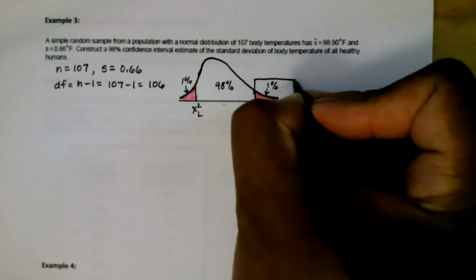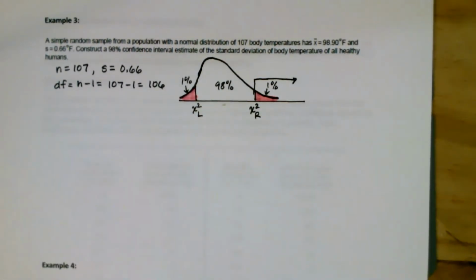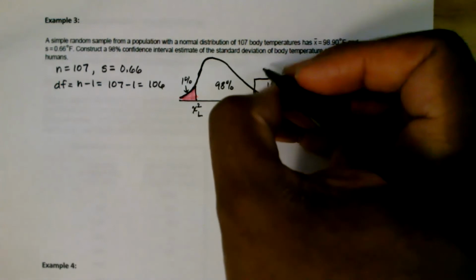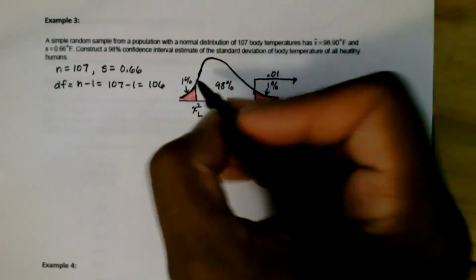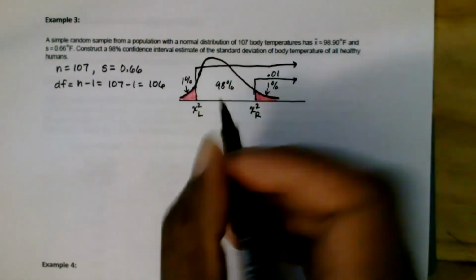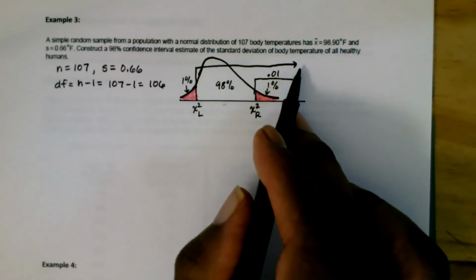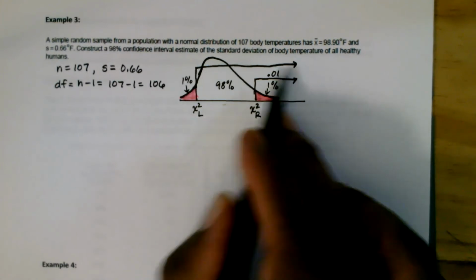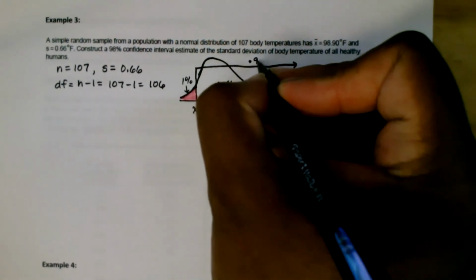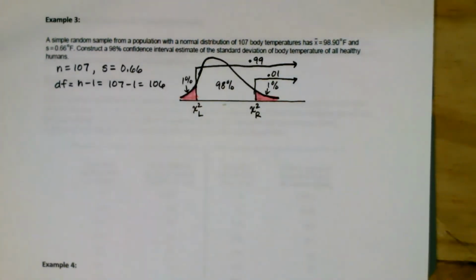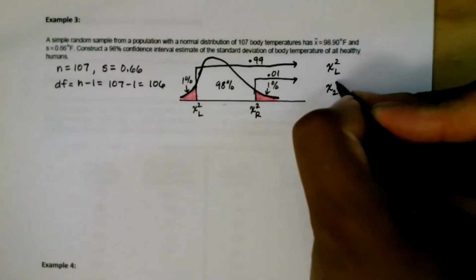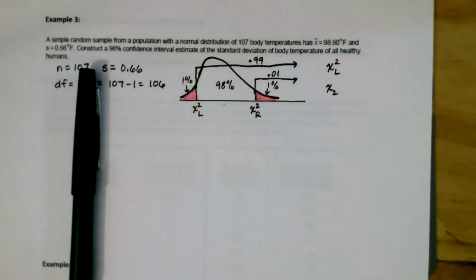The chi-square value deals with the area to the right. So the chi-square value for a right tail, that's the 1%, or 0.01. For the chi-square in the left tail, again, we're looking at the cumulative area to the right of the chi-square critical value on the left. So 98% and 1% is 99%, or 0.99. Do this all the time.